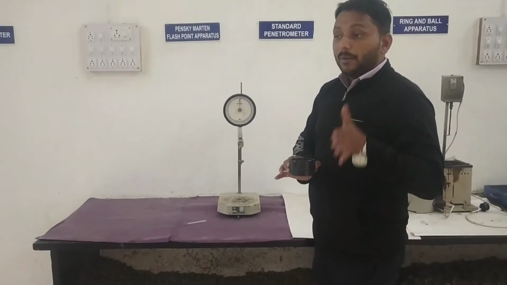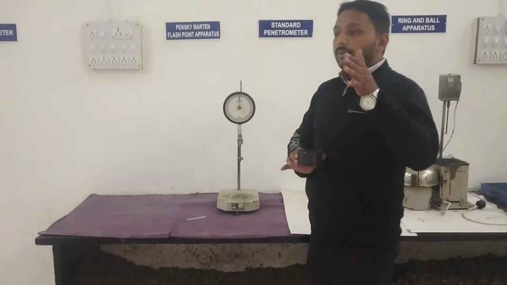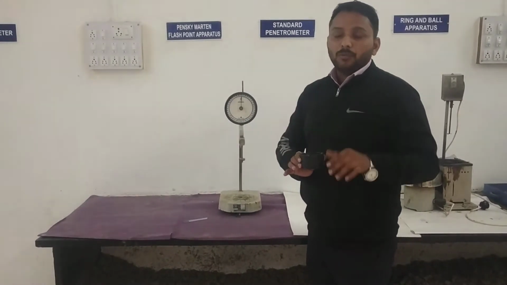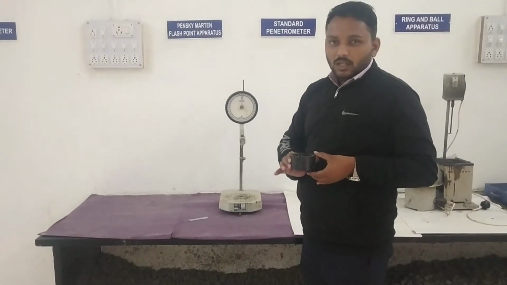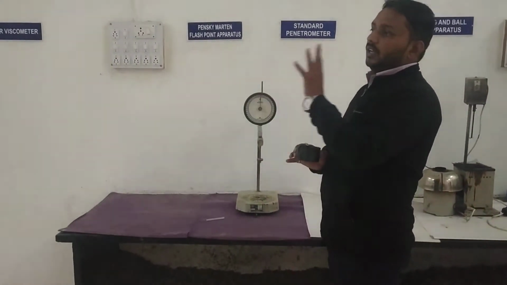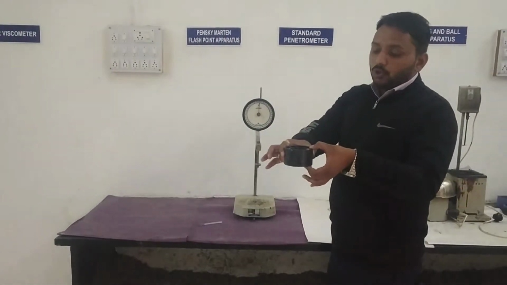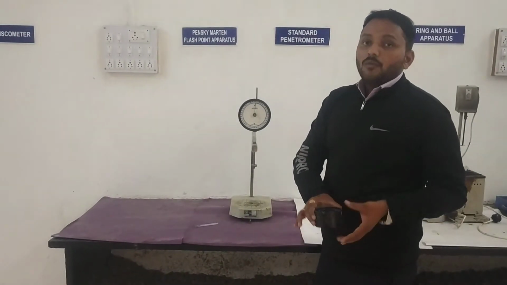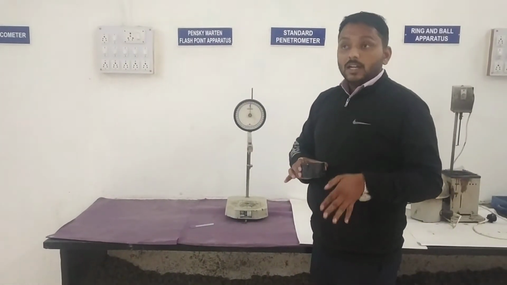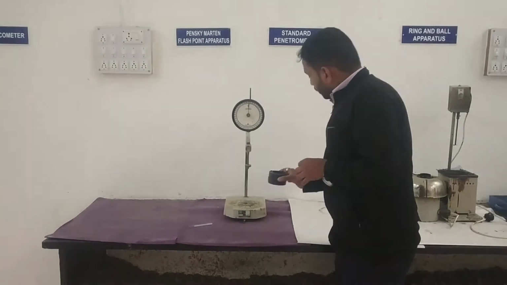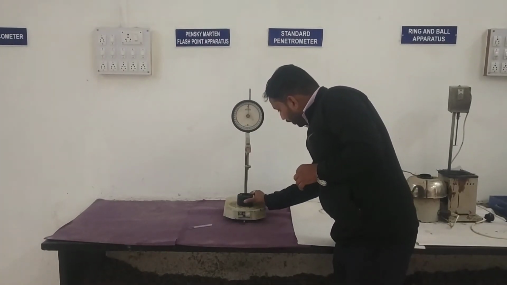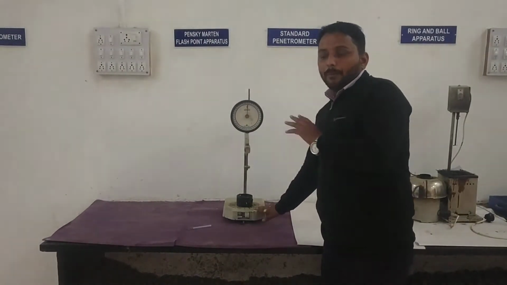Remember one thing, after heating the bitumen we are completely making it liquid, heating up to its softening point. Then we cool the bitumen for 1 hour. Then we keep this bitumen sample in the water bath for exactly 1.5 hours. After that, I keep this sample exactly at the center of the base plate of this penetrometer.